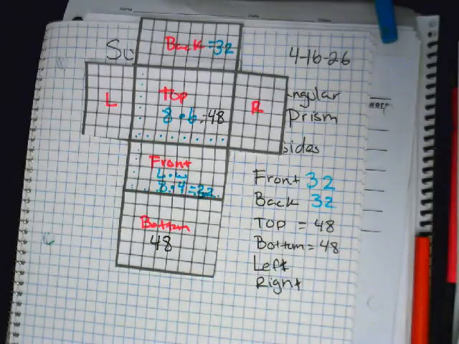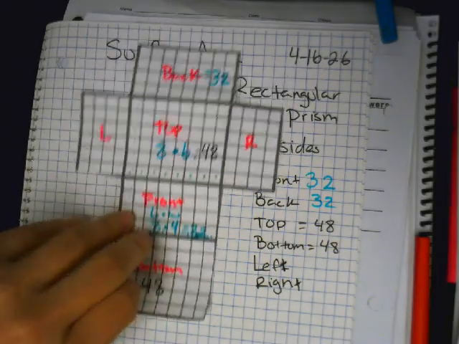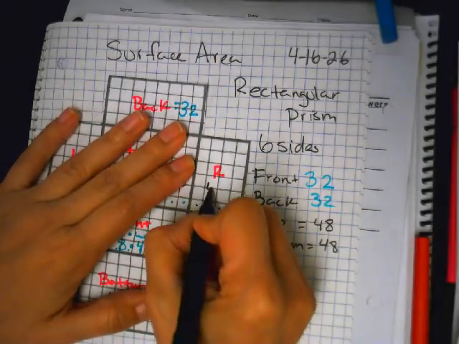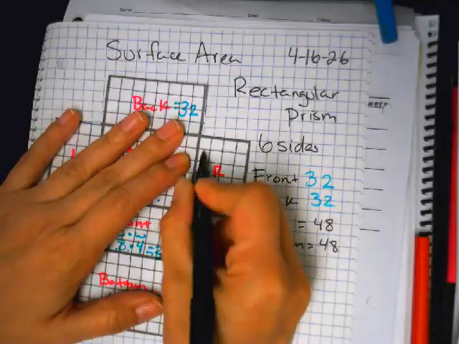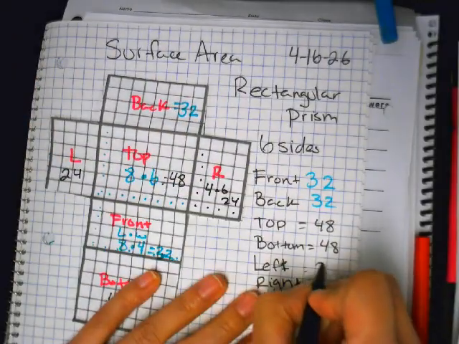So you're finding the area of each side. You know that the front and back are the same, and the top and bottom are the same. What about the left and right sides? The area of the left is 24, counting 1, 2, 3, 4 by 1, 2, 3, 4, 5, 6. And the right is also 24.